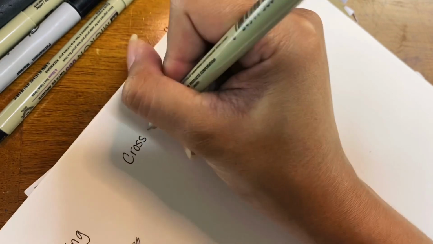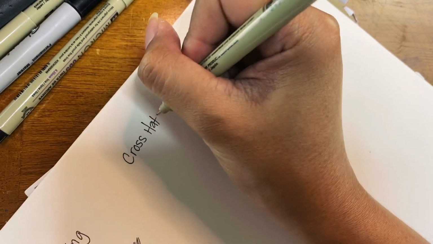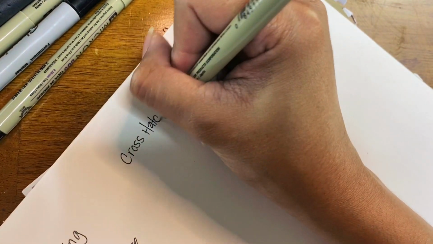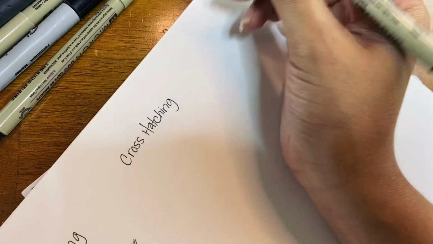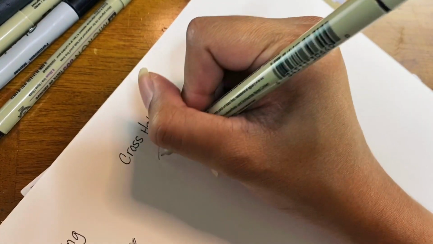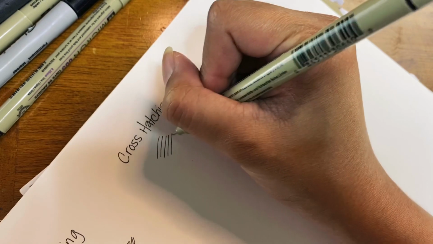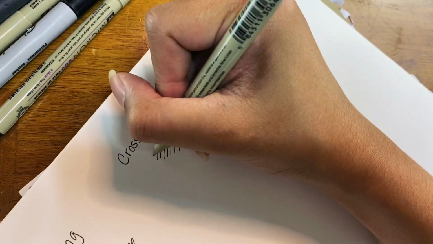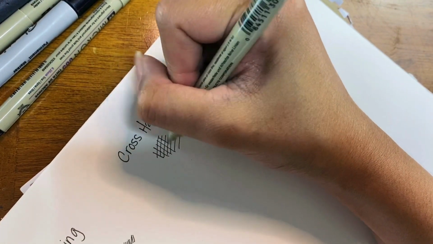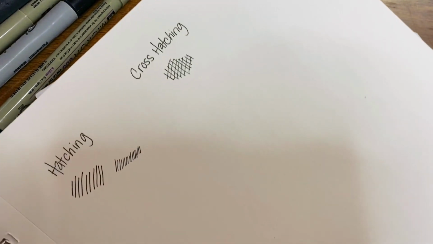The next one is cross hatching, which is composed of layers of strokes on top of one another. The closer the strokes, the darker the value. As you can see, I'm making them nice and parallel, and then I'm going back and crossing over them in an X-like manner.